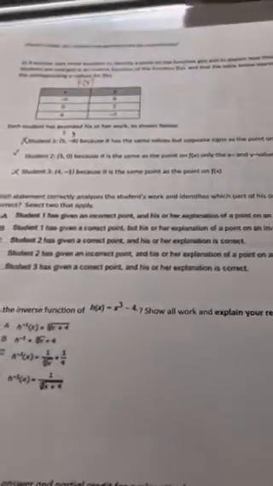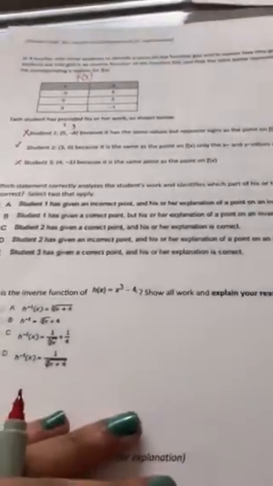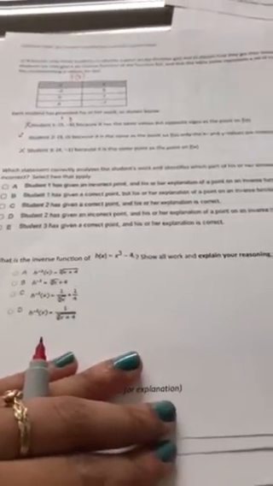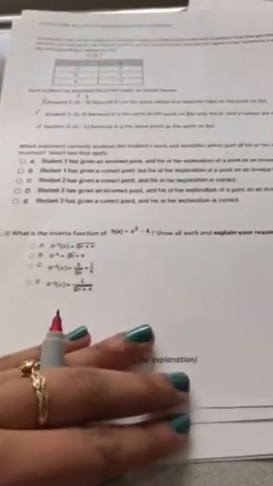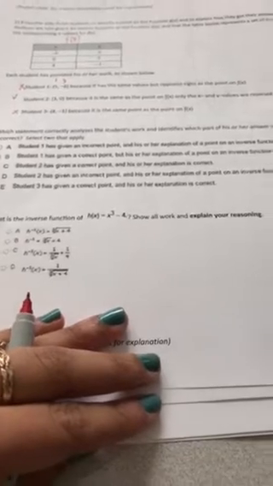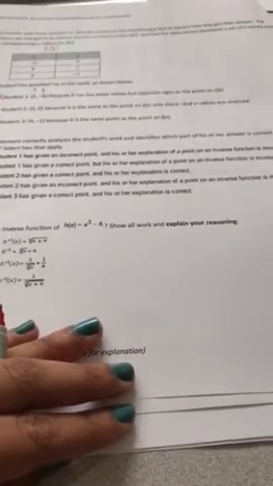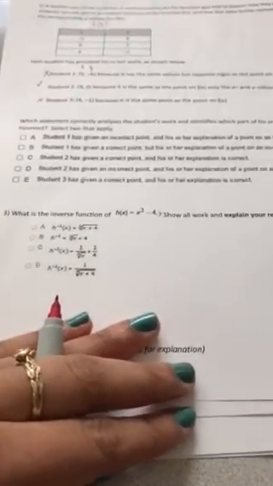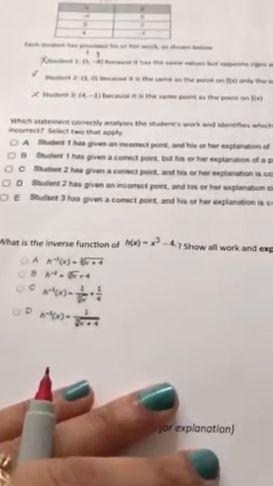All right, so let's read below and see. We actually haven't answered the question. We just analyzed the student work at this point. So it says, which statements correctly analyzes the student's work and identifies which of the parts of his answer is correct or incorrect. All right, select 2 that apply.